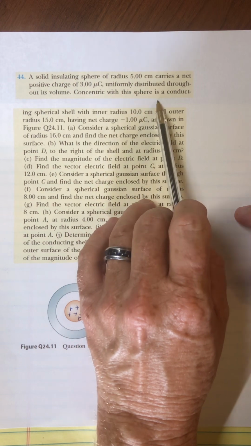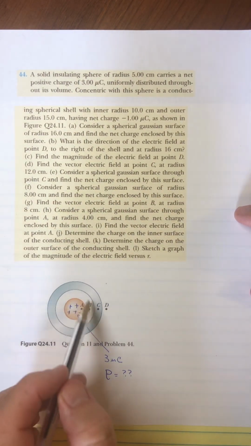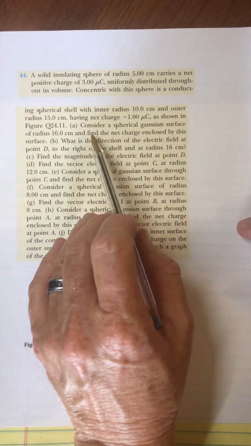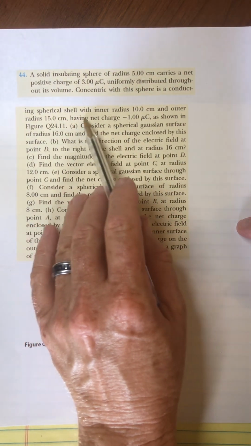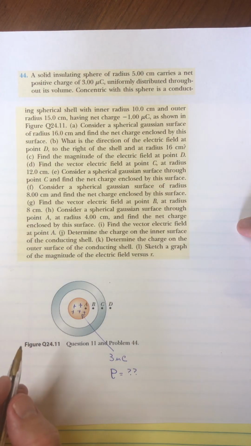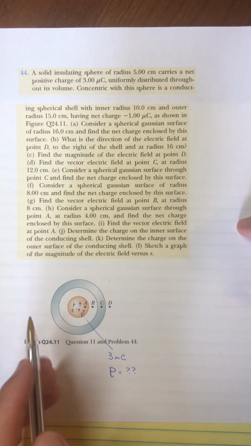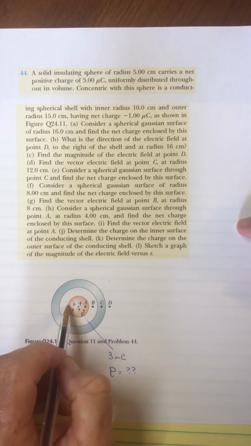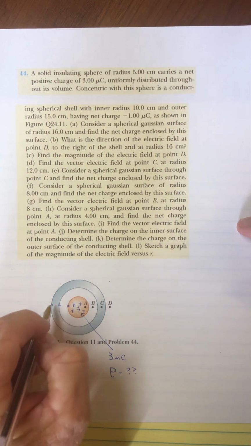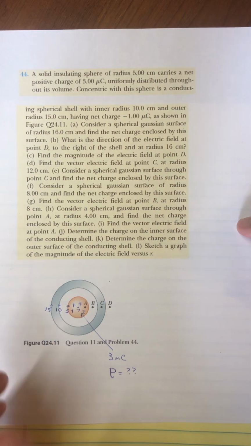Concentric with this is a conducting shell. And so this is that kind of bluish shell around it. The spherical shell has an inner radius of 10 and outer radius of 15. So there's a little bit of a gap here because remember they said this was 5. So from the center out is 5, and then 10, and then 15. If I put distances, 15, 10, 5.